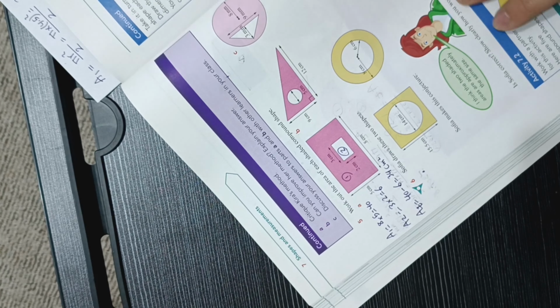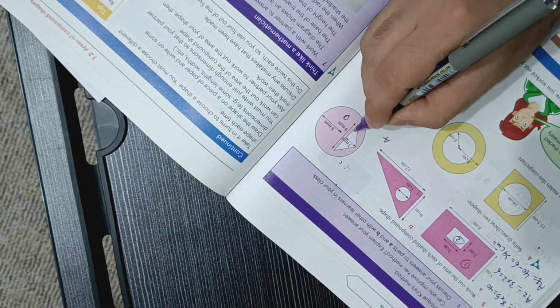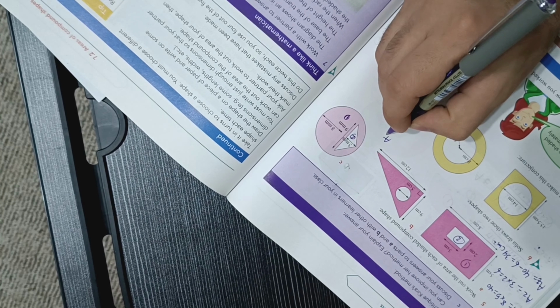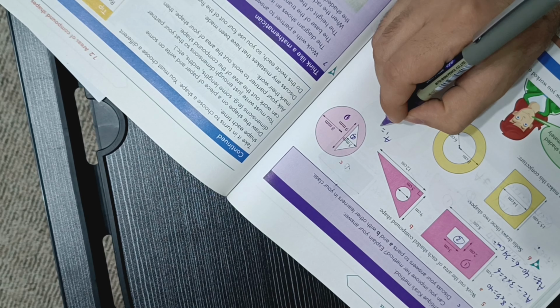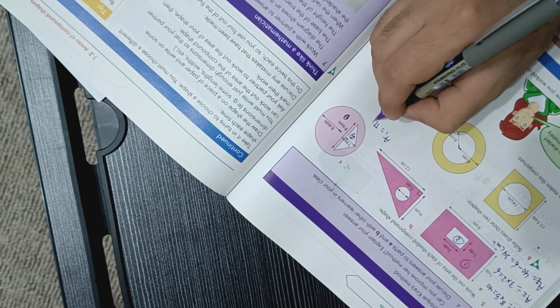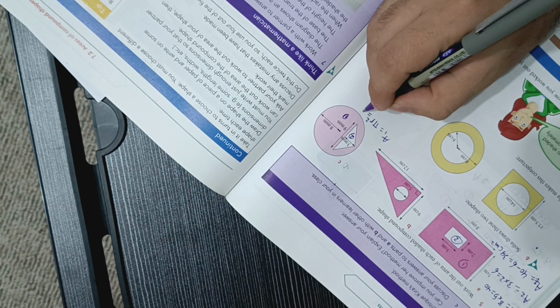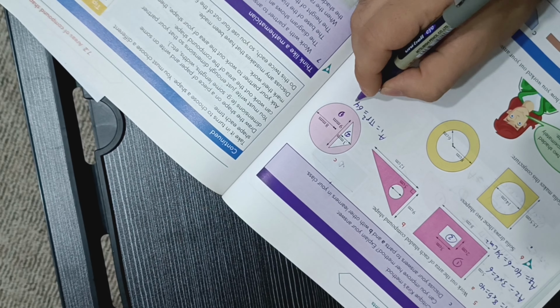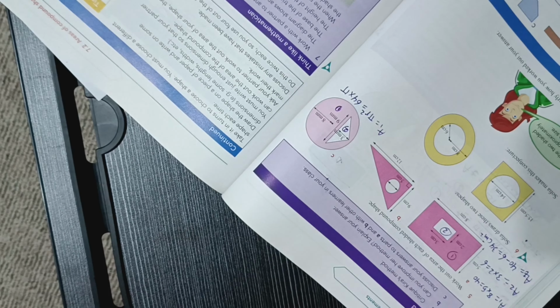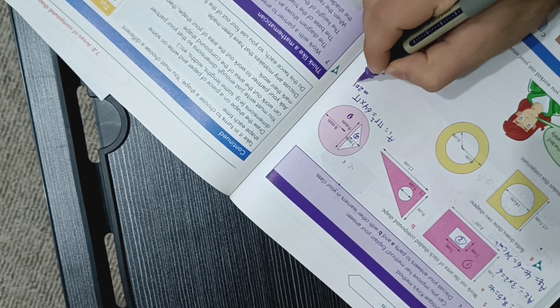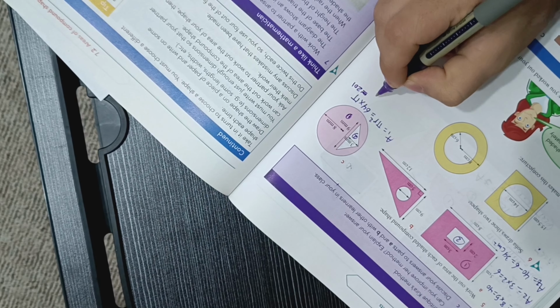So for C, A1 is the area of a circle and A2 is the area of the triangle. For A1, the radius is 8 millimeters, so pi r squared, not divided by 2 because it's a complete circle. So r squared is 64 times pi, which is approximately 201.